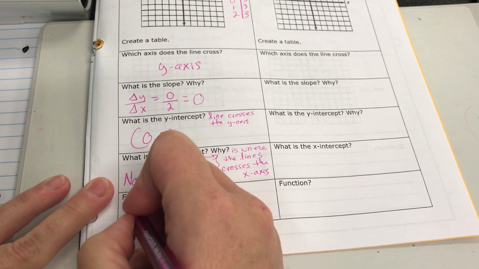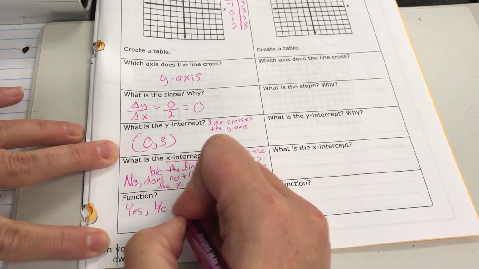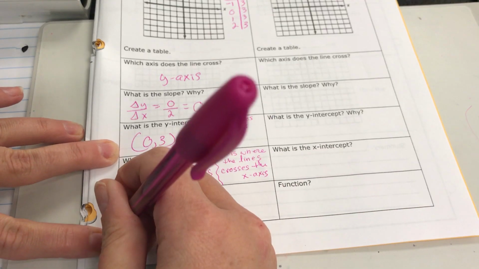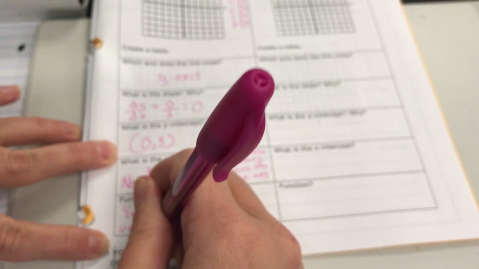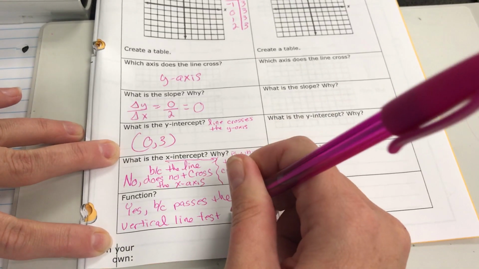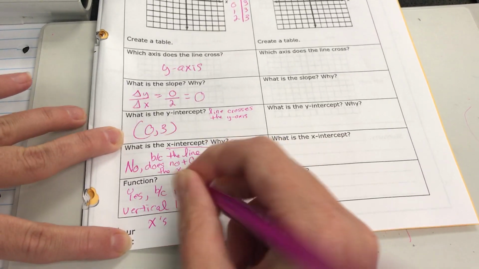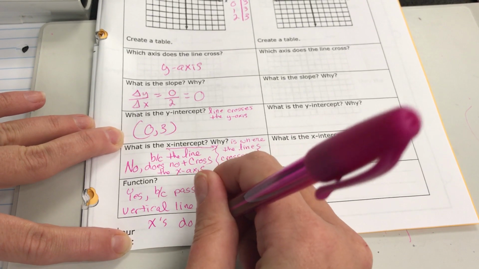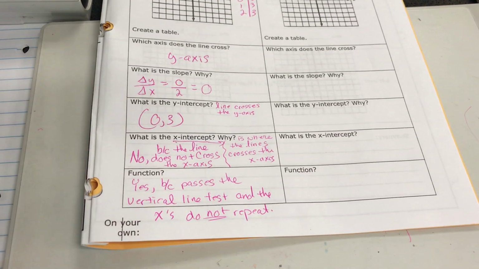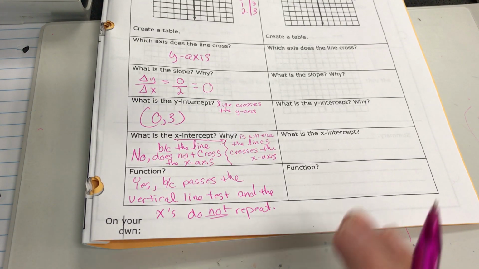Okay? Is this a function? Yes, this is a function because it passes the vertical line test and the x's do not repeat.